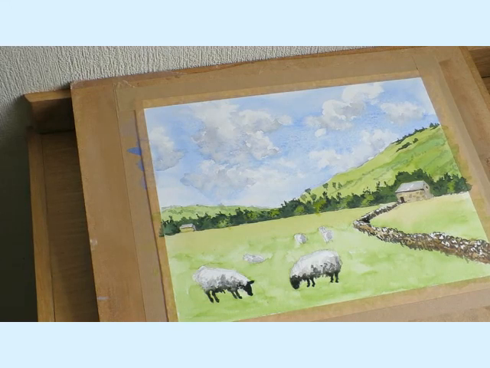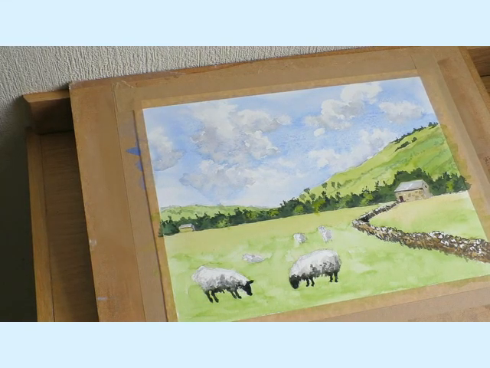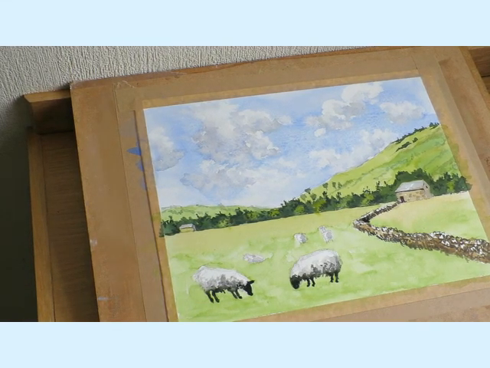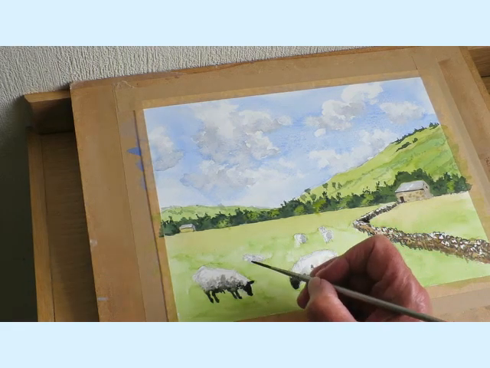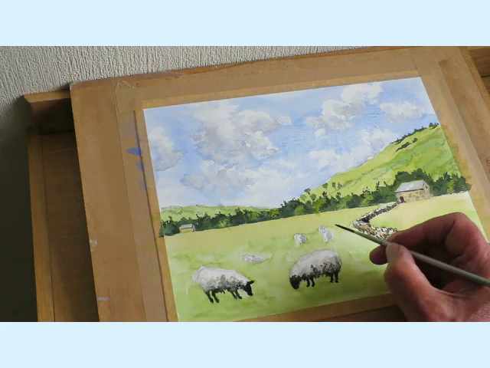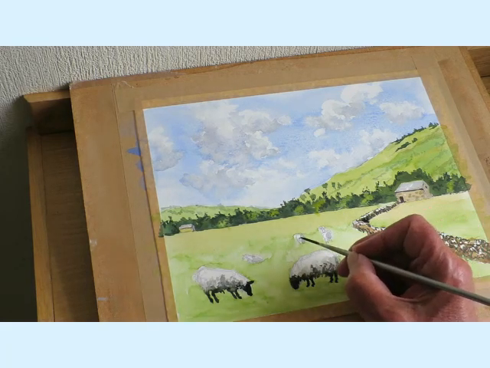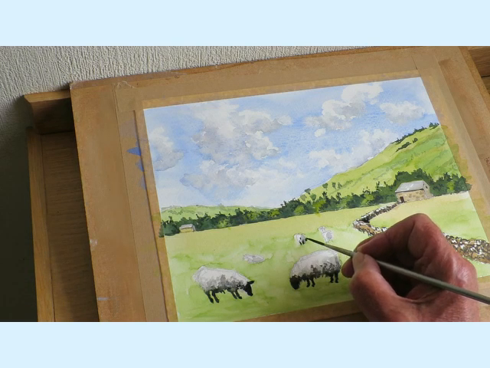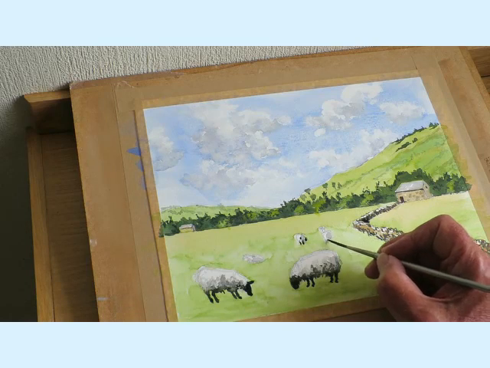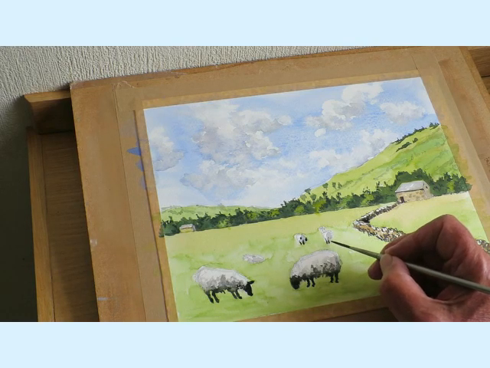I'll just race on quickly and try and put these other ones in. Put the little lamb here first. I think this one's facing that way. And this one's looking at us.